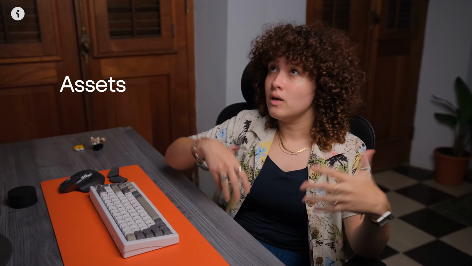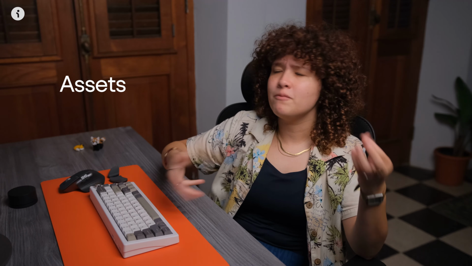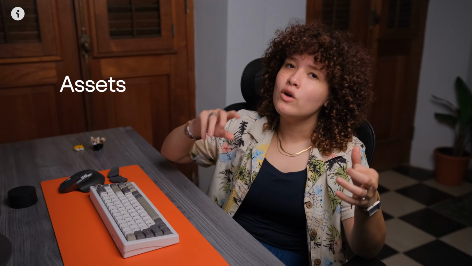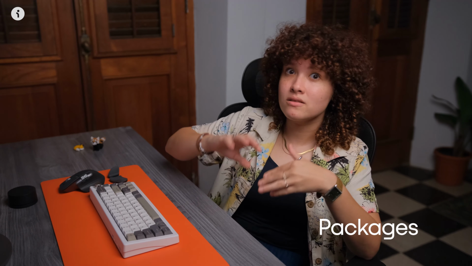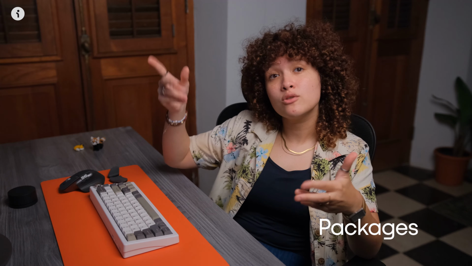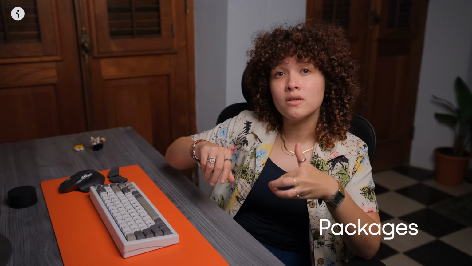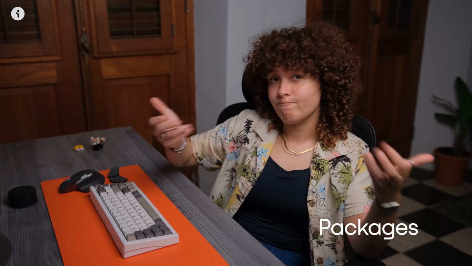So first thing is first, right? It's divided into 2 main components. You have the assets, so anything from like materials, fonts, 3D models, like .fbx, etc. And then you also have the packages, and the packages is everything more like the scripts and how it actually connects to the server, how it does the transmission and receiver of the audio and text and everything.